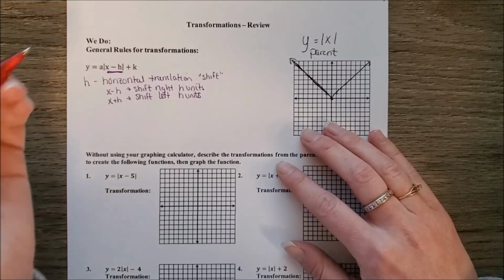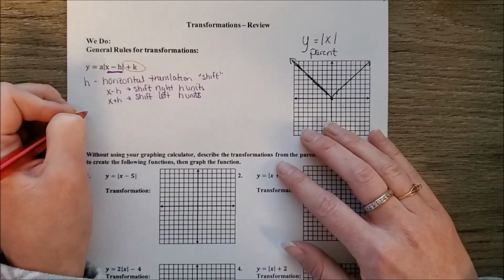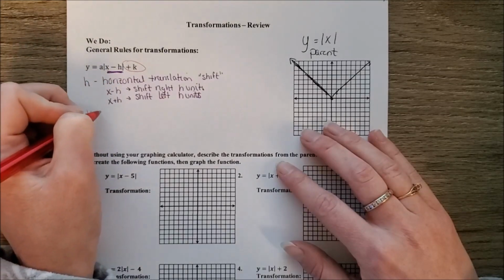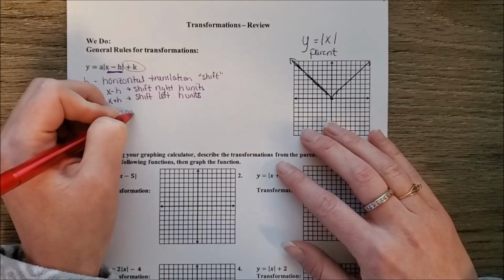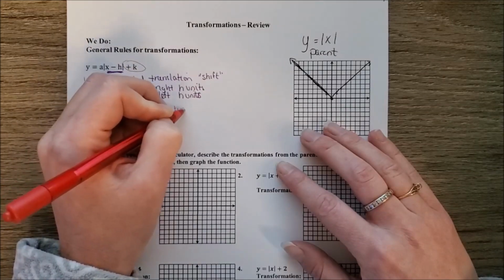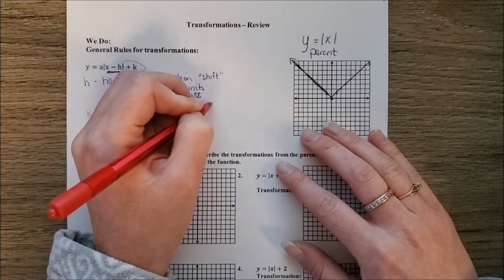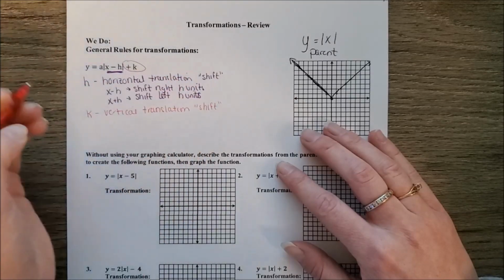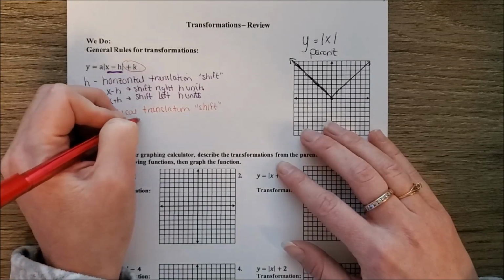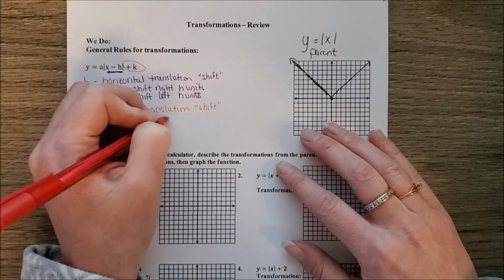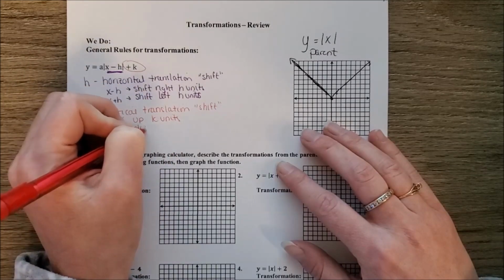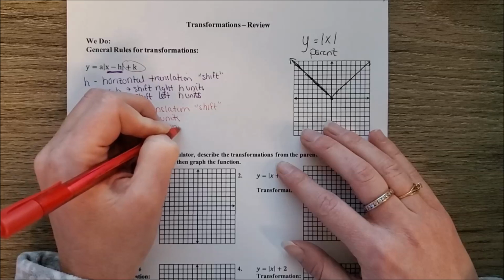The next part we're going to talk about is the k. So k is the part after the absolute value signs. Okay? And k is the vertical translation or shift. And if k is positive, or it says plus k, it's going to go up k units. And if k is minus, it's going to go down k units.